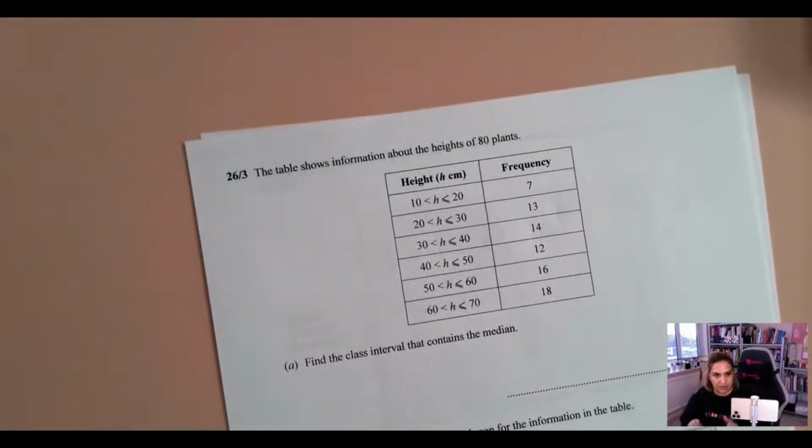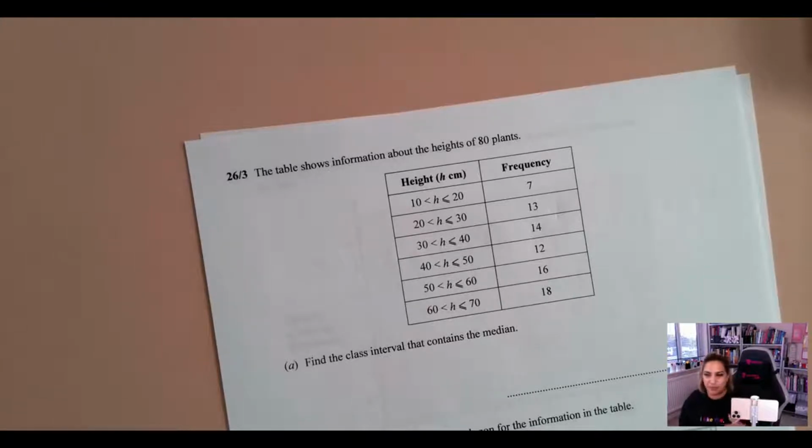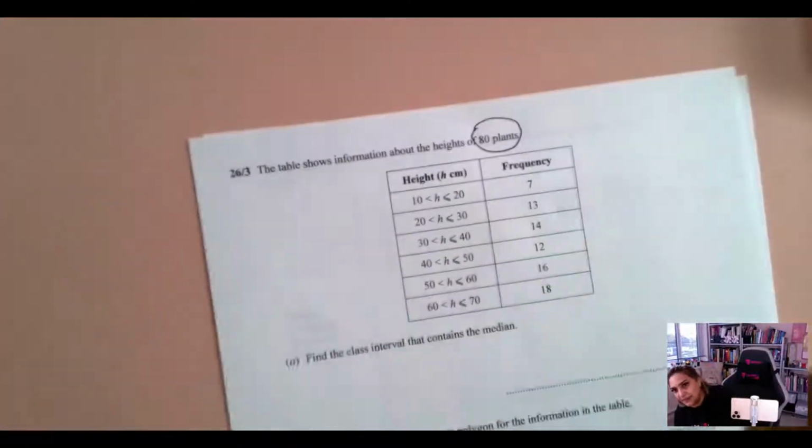Okay, question 3. So we've got information about the heights of 80 plants. We want to find out the interval that has the median. Median, remember, you've got a mode, which is the most, the mean, which is the one you have to calculate. You've got to actually think about it. And median, which kind of sounds like middle. So if there's 80, my median is going to be the 40th number.